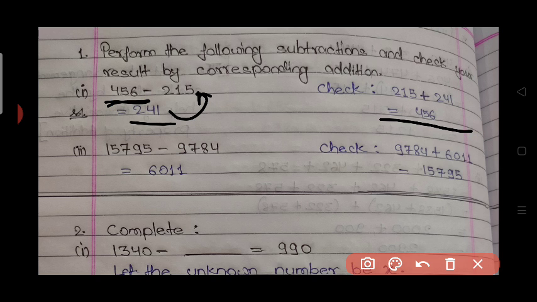456 is here. That means when we subtract 456 minus 215, we get 241, and when we add 215 to 241, we again get the first one, that is 456. Same in the next example.